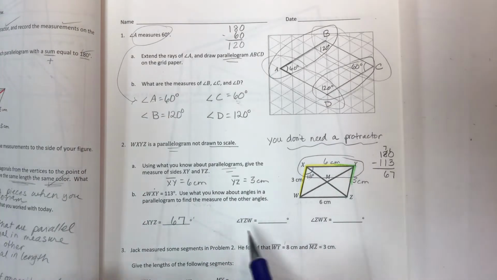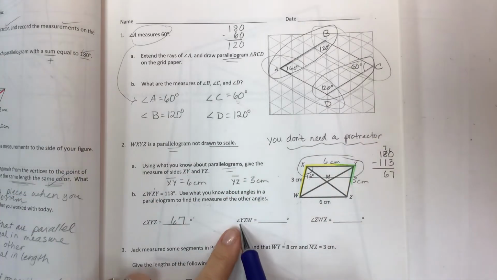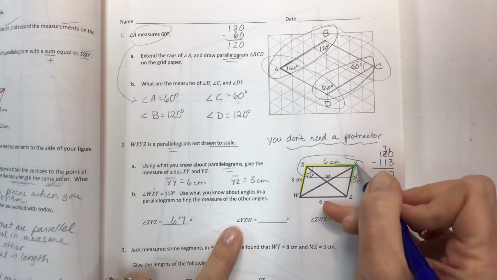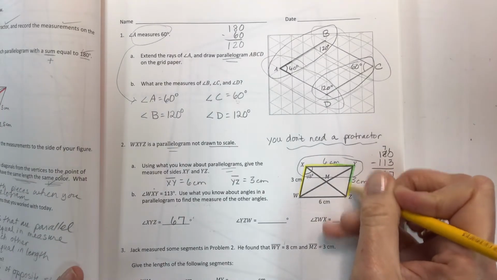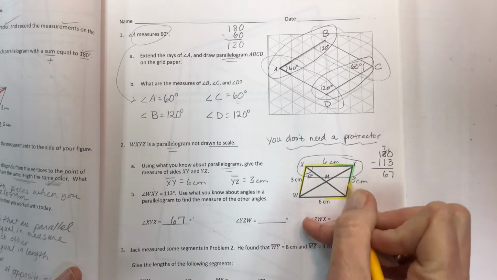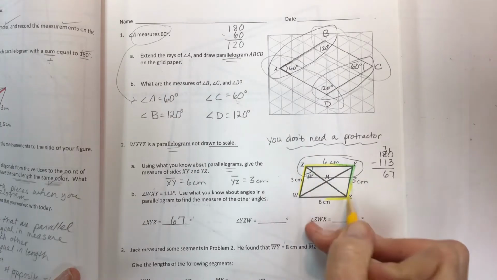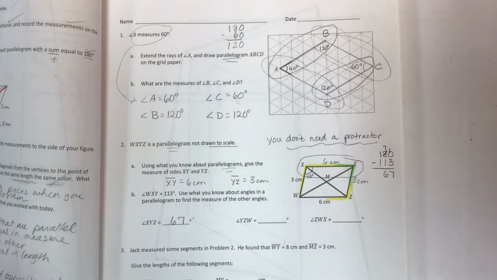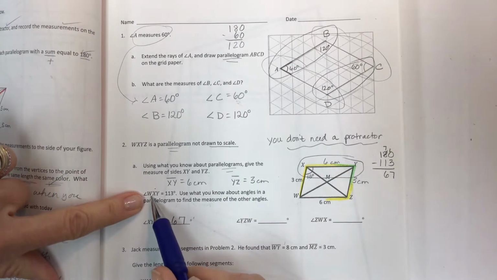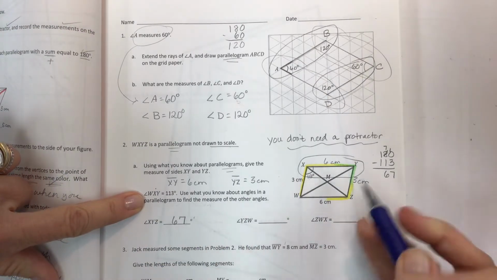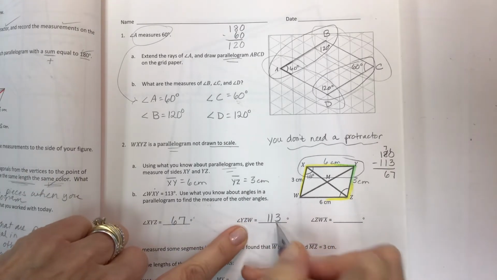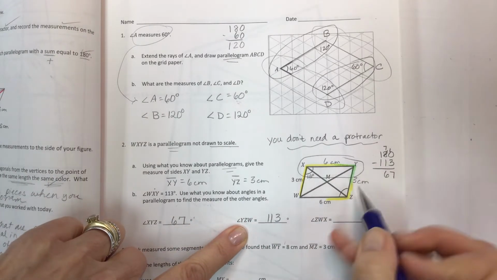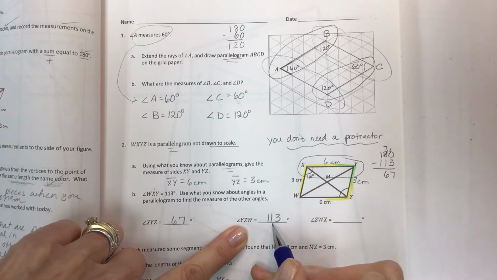67 degrees. And then opposite angles, if they say angle YZW, that's all the way over here, and that is also going to match the opposite angle. So just look back at what they tell you. If WXY is 113, then this whole angle here has to be 113. YZW is opposite and 113.